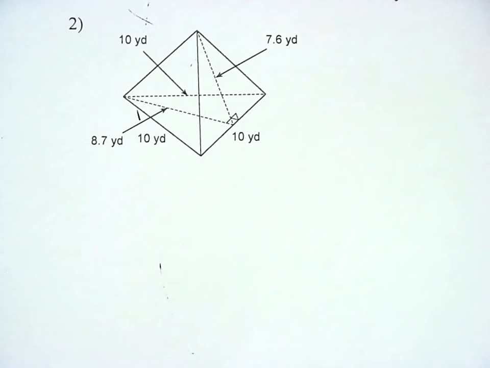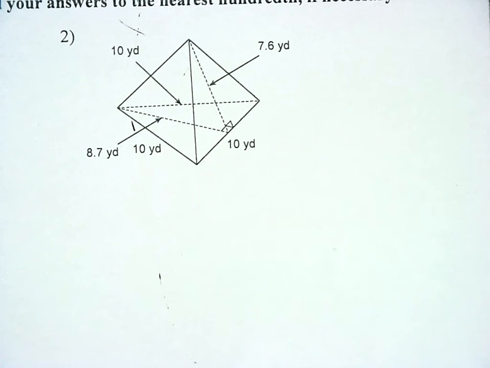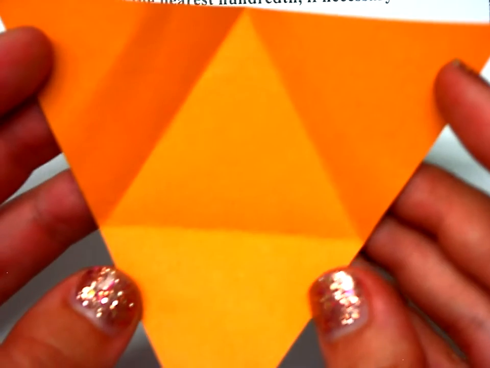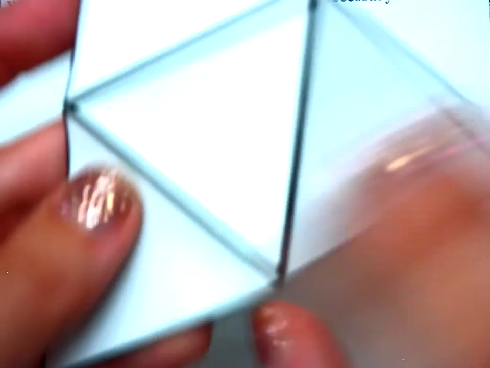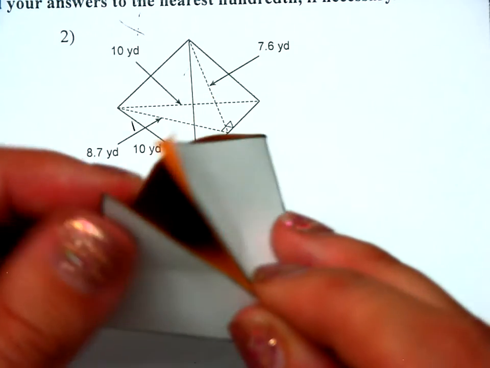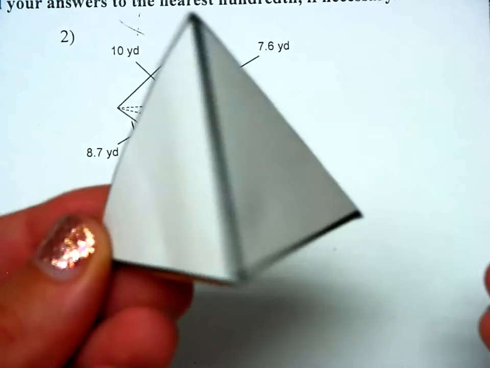We now have a triangular pyramid. So this is like this object right here. So if we were to open it up, there's 4 triangles total. Or if you want to look at it this way, there's 4 triangles. And then if you were to fold it up, that gives you a triangular pyramid. So just like that. Okay?